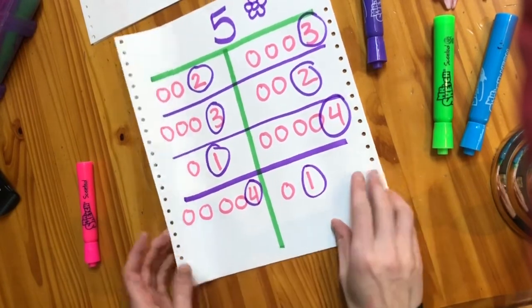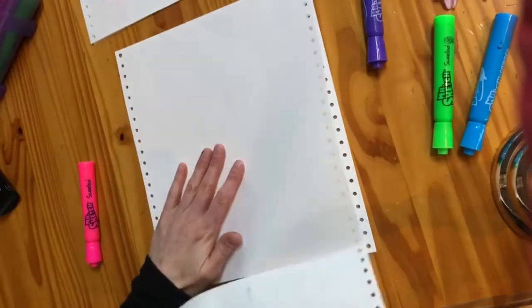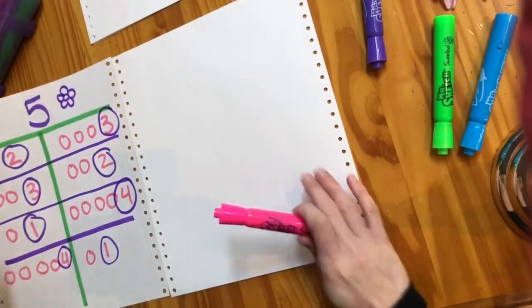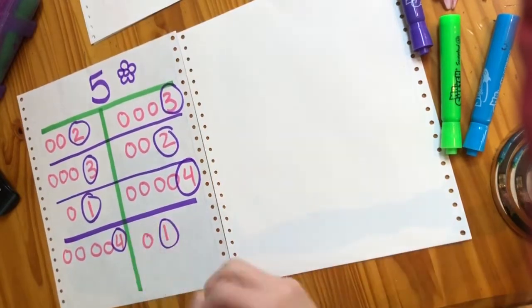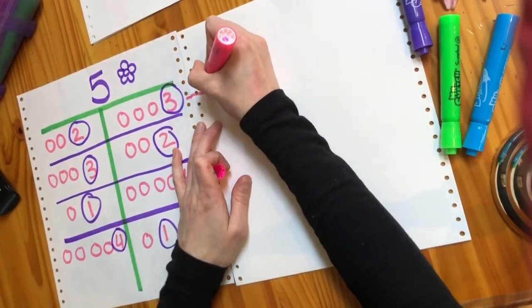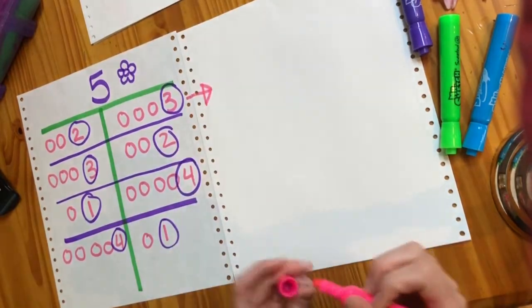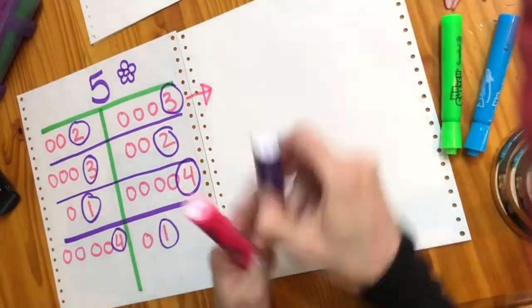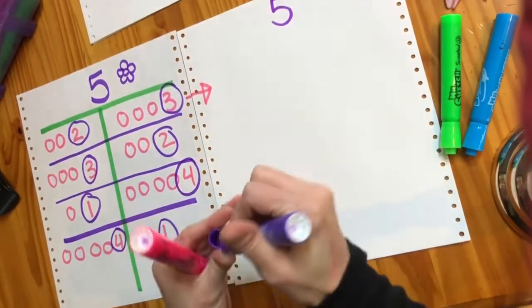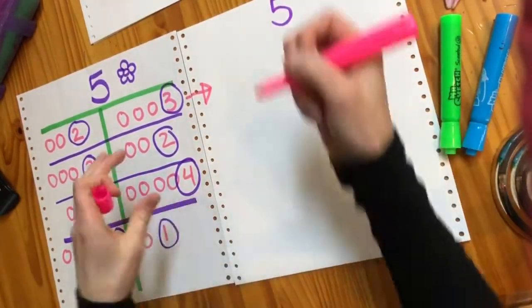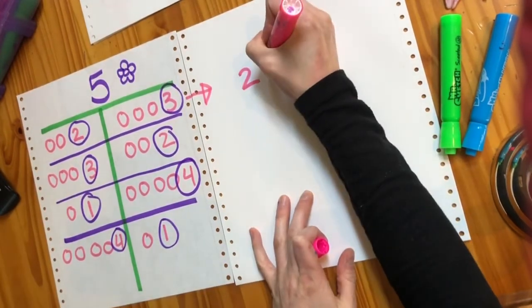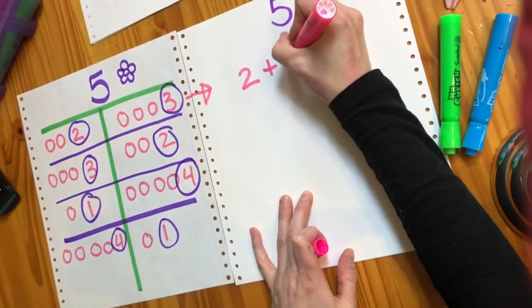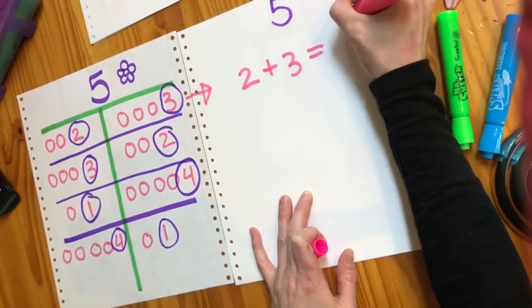Now, if you would like a challenge, another way you could have done this is you could write it as a number sentence. So you would start with 5 at the top, and then you would write 2 plus 3 equals 5.